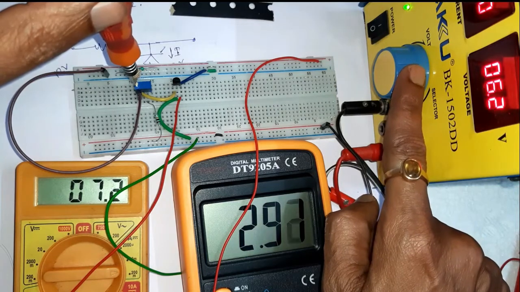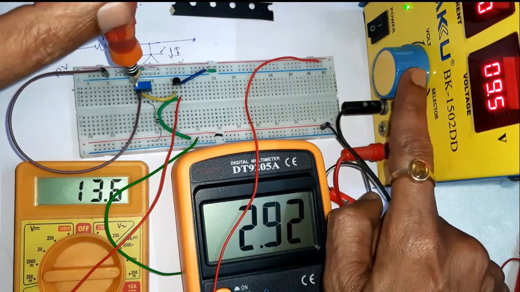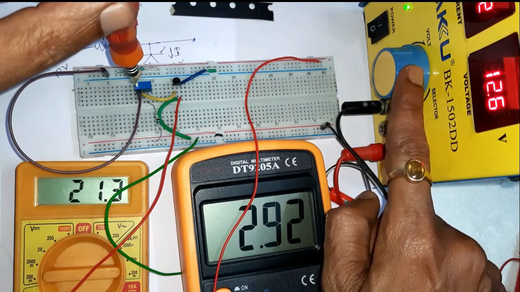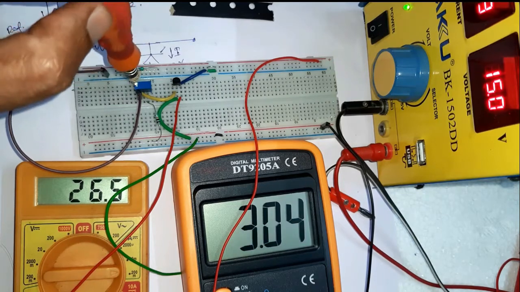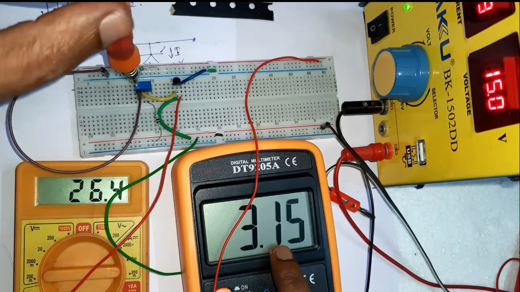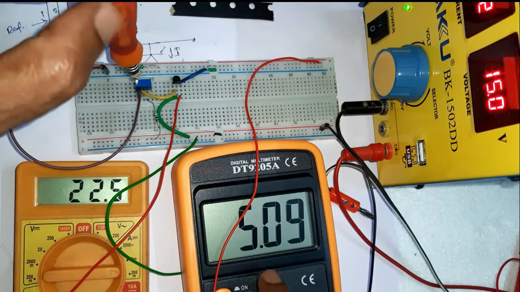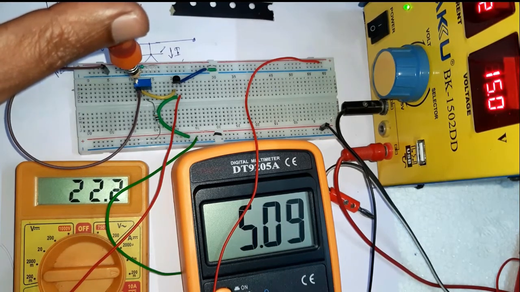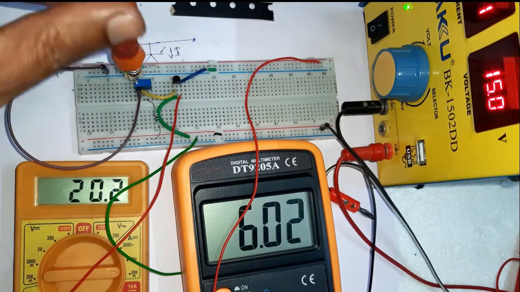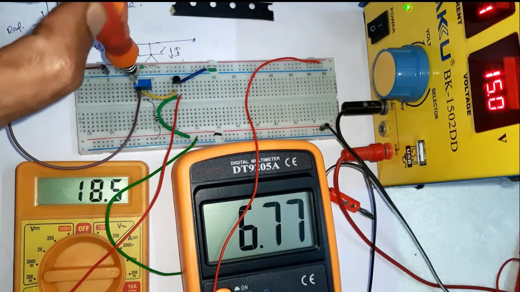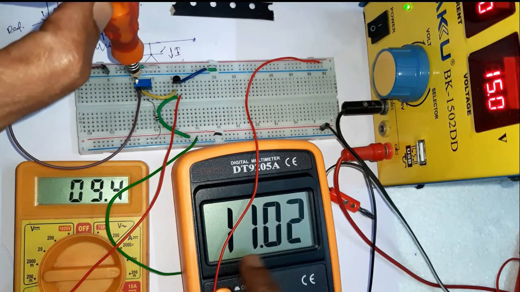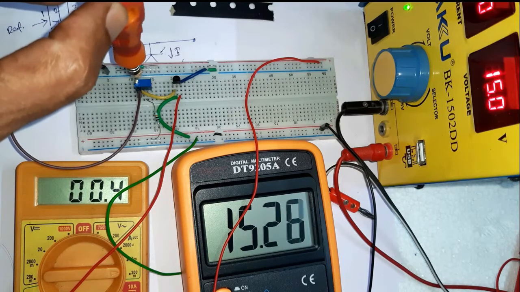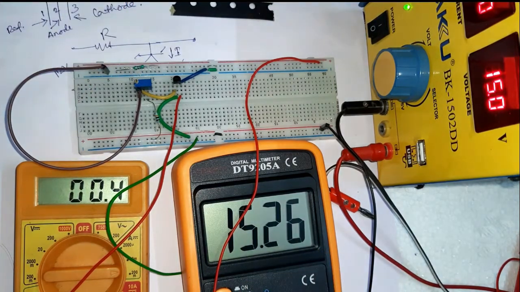Now we set the input voltage to just 15 volt. Now we can change the position of the potentiometer and we see that the output voltage also changes. 4.6, that is 5, now 5 volt. Now we can change the output voltage up to the input voltage, that is 15 volt. So we can vary the output voltage to any value from 2.5 to the input voltage.